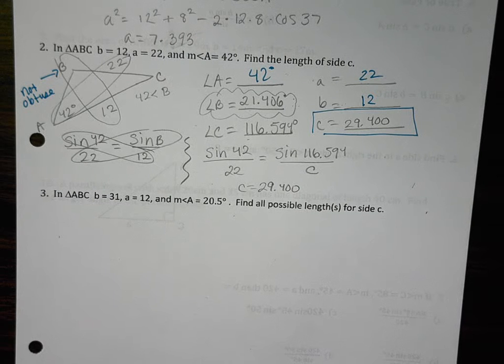Okay. Yes? Do you only do 2 cases on a sine problem, or do you do it on cosine? You never have to do it on law of cosines, just law of sines. Because with law of cosines, you are allowed to use it to find an obtuse angle, so you don't have to worry about the 2 cases.